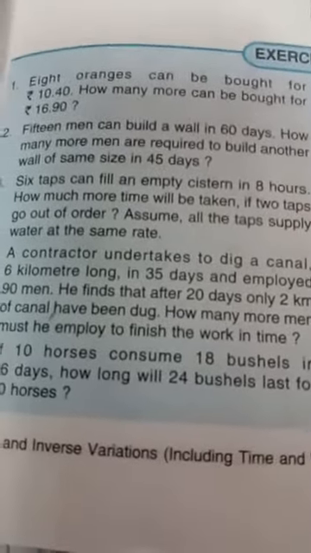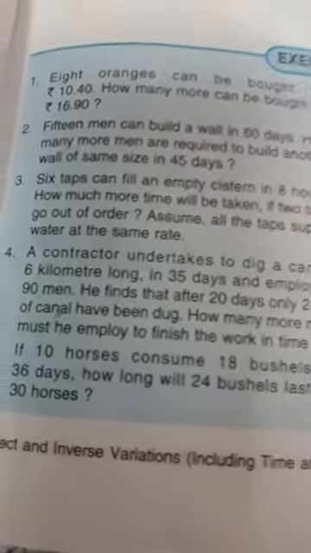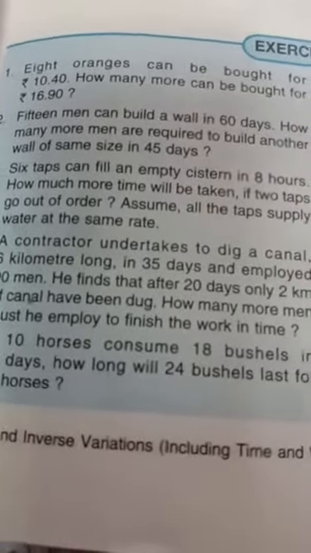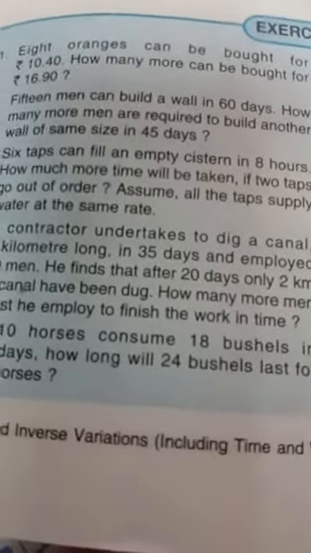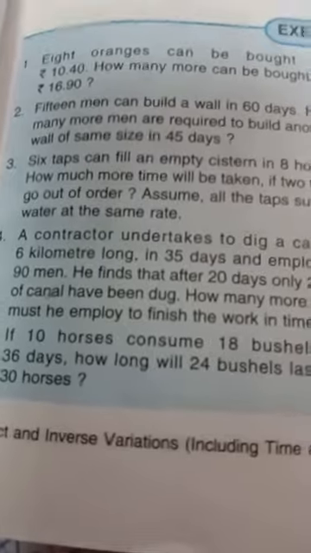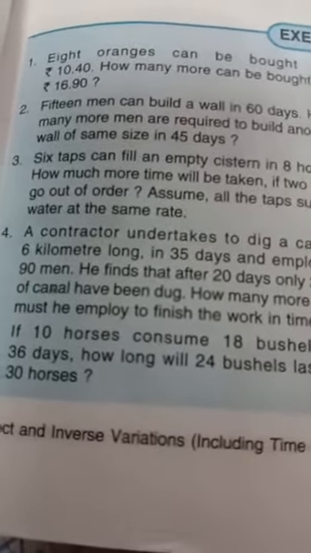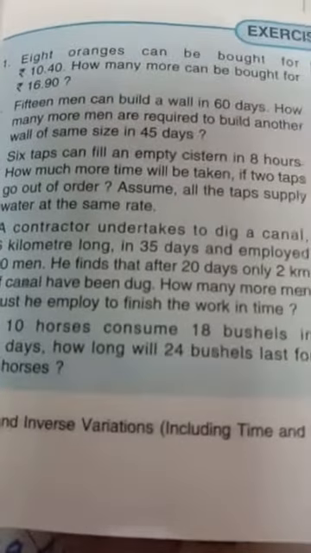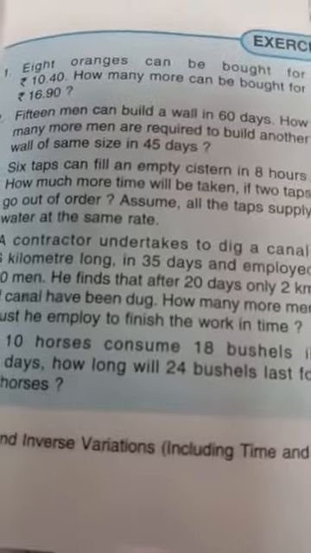Now how many days are left? Of 35 days, 20 days are already gone. Now only 15 days are there. 35 minus 20 is 15 days. Only 2 kilometers have been dug.